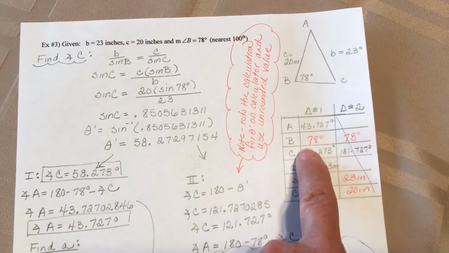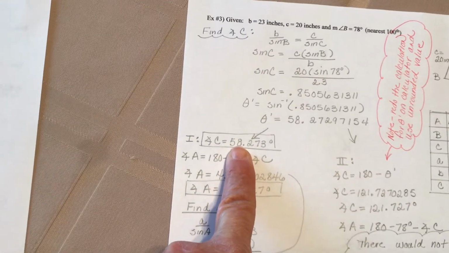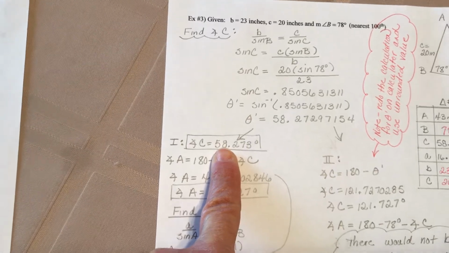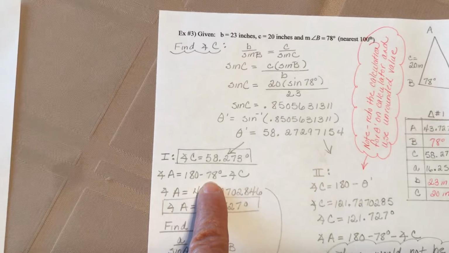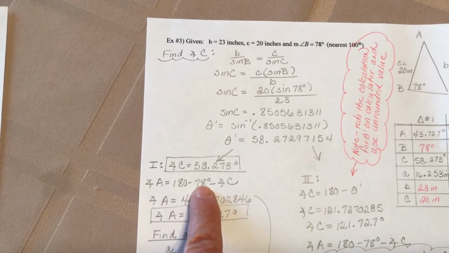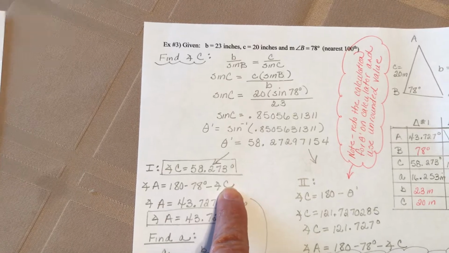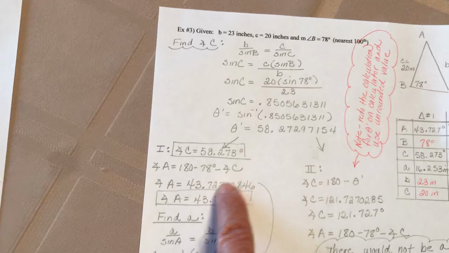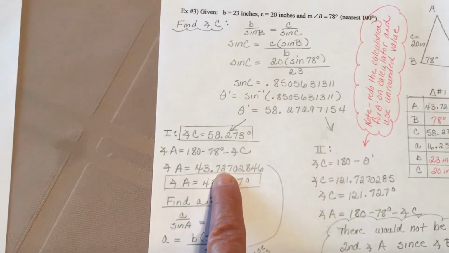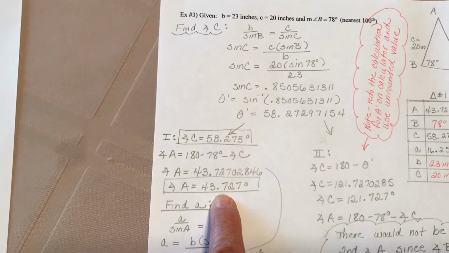If I go back to the measure of angle C in quadrant 1, again, I have to redo the calculations, so I use unrounded values. The measure of angle A is 180 degrees minus the 78 degrees for angle B minus the unrounded value for angle C. Don't use this, use your unrounded value for angle C. And here's what I came up with for the measure of angle A. So rounded would be 43.727 degrees.